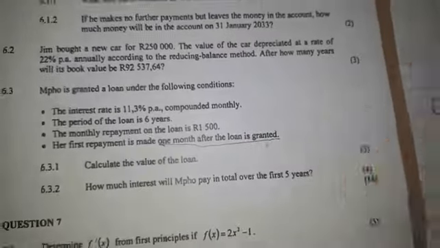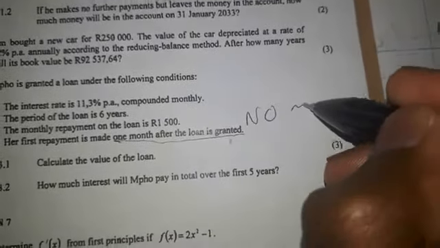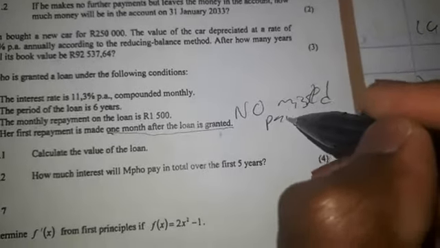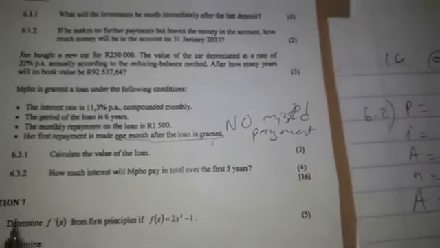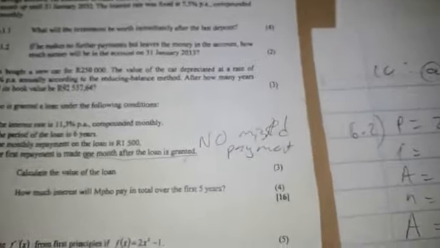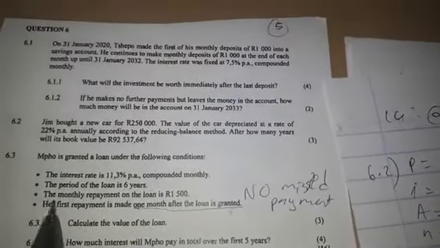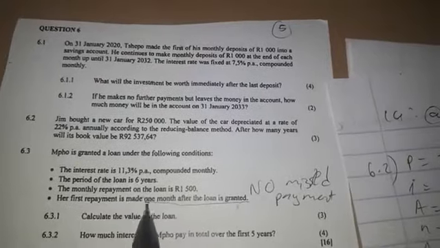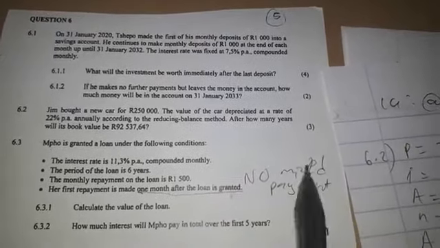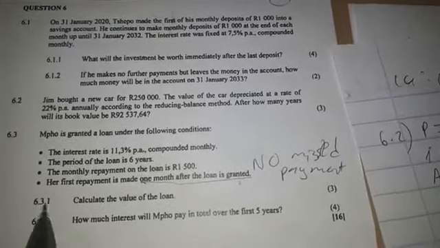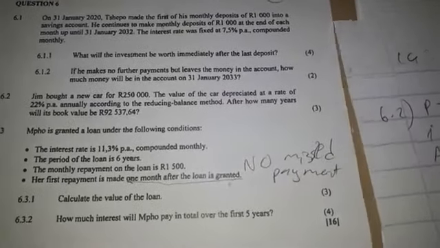There are no missed payments here. There are none, because if you take a loan today, and a month later you start paying, you have not missed a payment, because remember, your loan only starts gaining interest 1 month after you have taken it. So here it says her first payment is made 1 month after the loan is granted. So there are no missed payments. Keep that in mind. Then here it says 6.3.1, calculate the value of the loan.